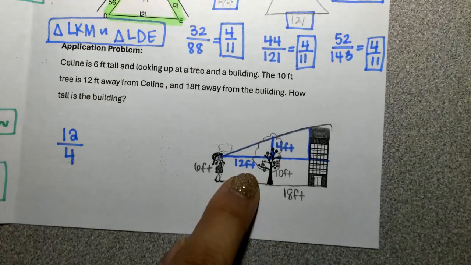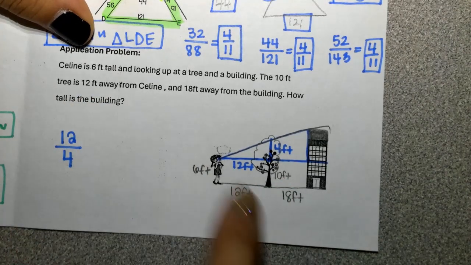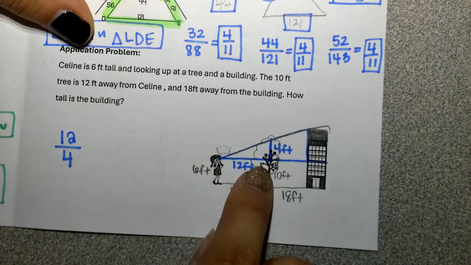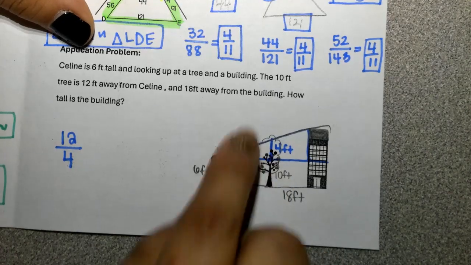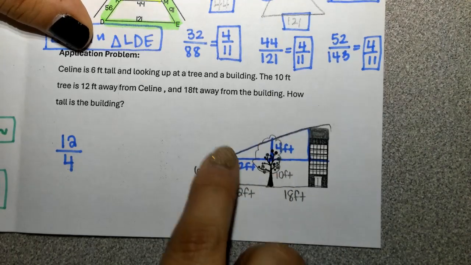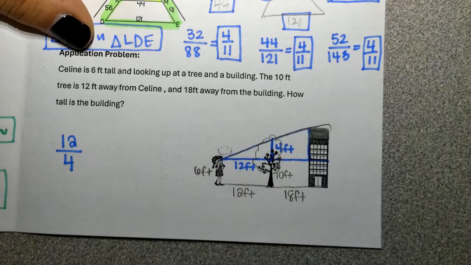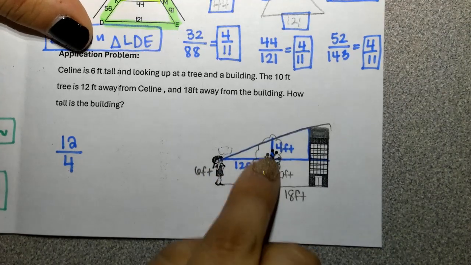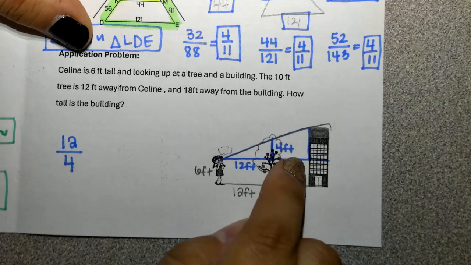What part are you lost at? Do you get where I got 12 from? It says the tree is 12 feet away from Celine. So I just wrote 12 feet. Do you get where I got 4 from? The tree is 10 feet, but Celine is 6. So if I'm drawing it where she's at, I'm subtracting the 6 from the 10 just to see how much taller it is. So 10 minus 6 is 4. So 12 over 4. Are we good?